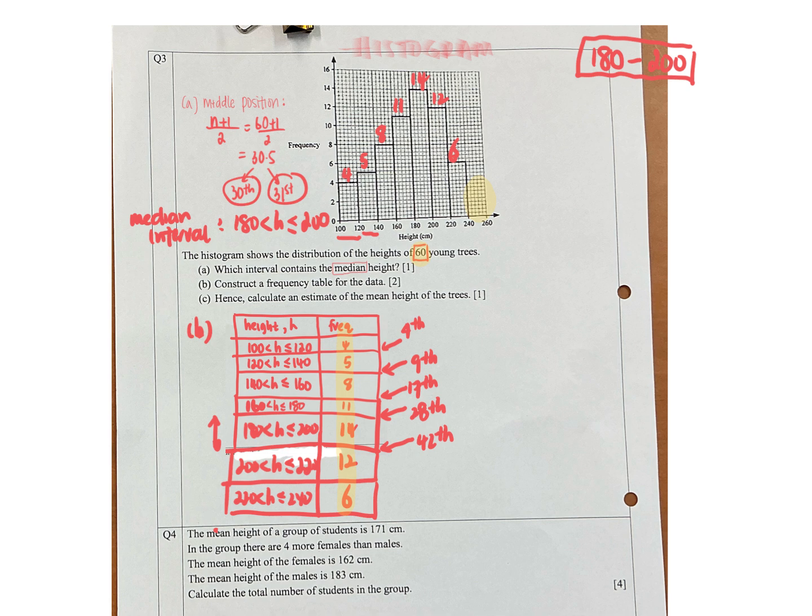The letter you choose on your own. You can choose it to be any letter you want. Or if you don't want, you just write height in between. Also can. Okay? No hard and fast rule on that.